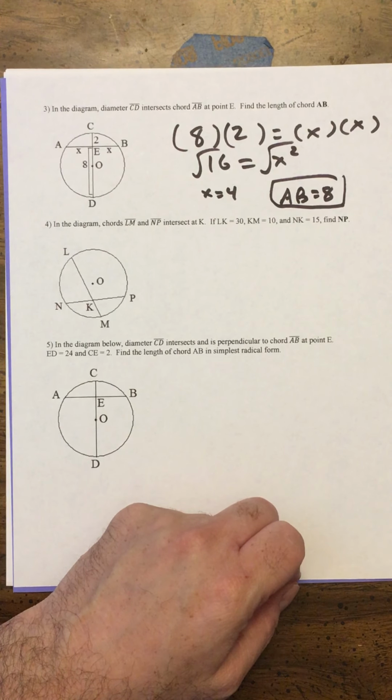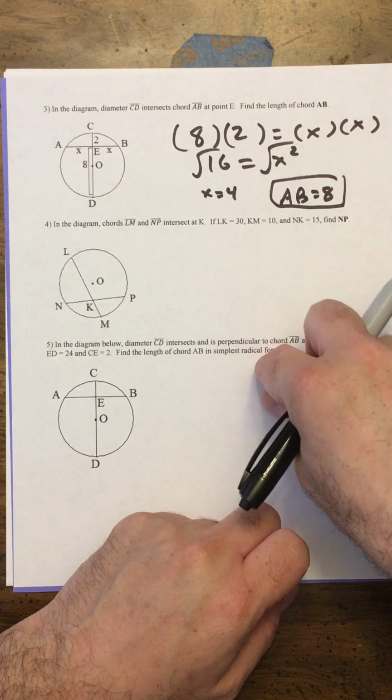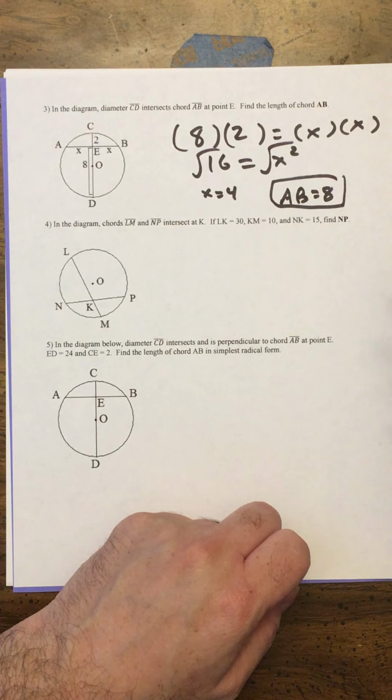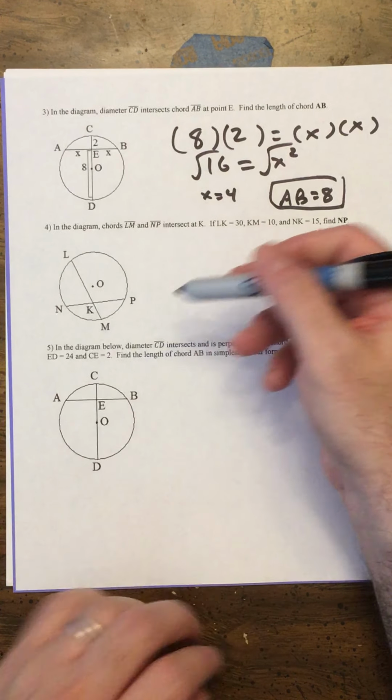Okay, so let's take a look at the next problem. And again, you can try these now on your own. You can pause the video and check it against what I do here. Okay, let's see. We got the same kind of diagram.